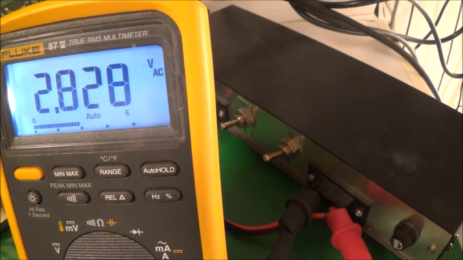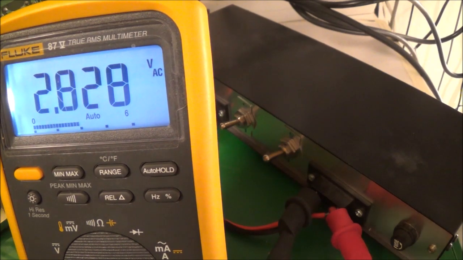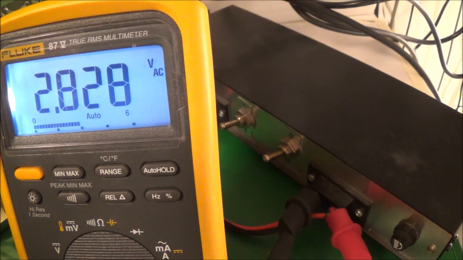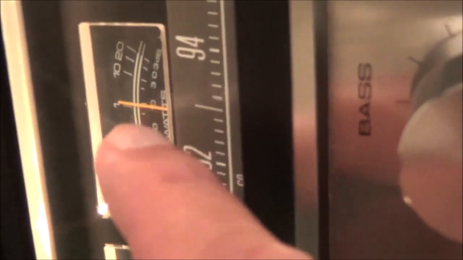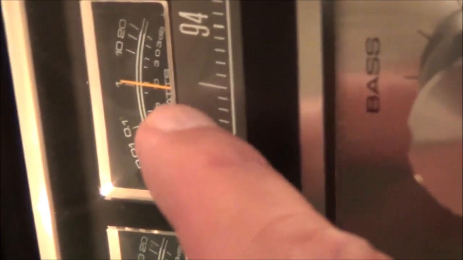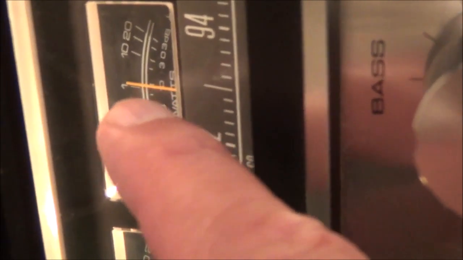Now this particular receiver even has a watt meter on it. You can actually read the output. So we'll take a look at that real quick. I don't know if that can be seen right here, but that's right where that pointer is, that orange pointer. That's 1 watt. So you can see I'm really close.